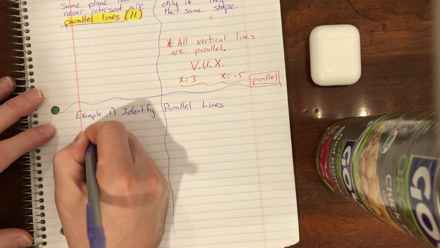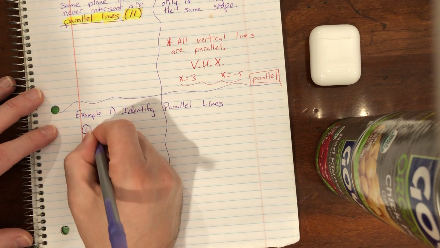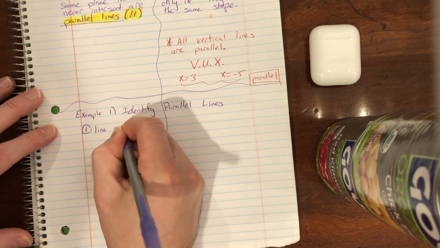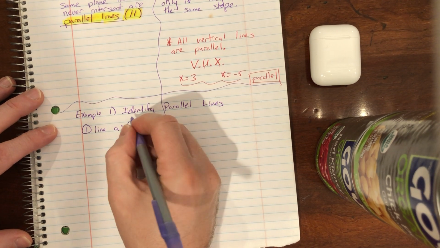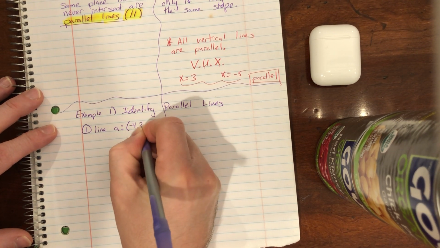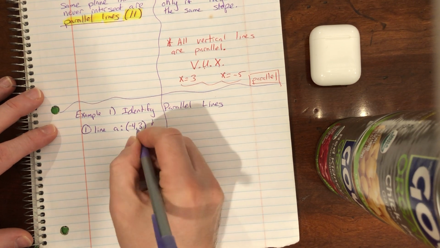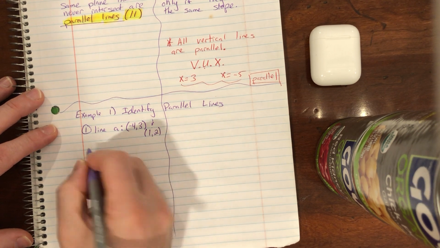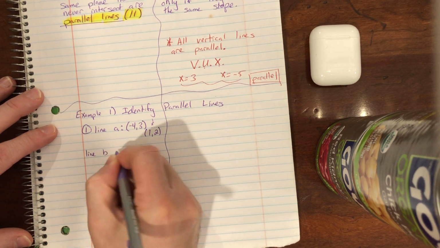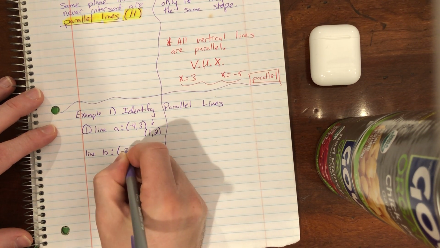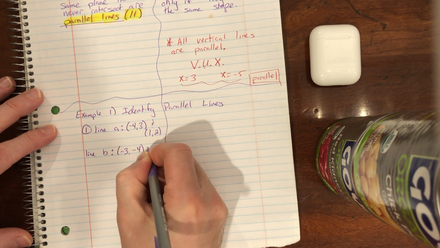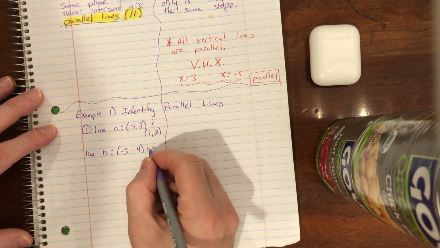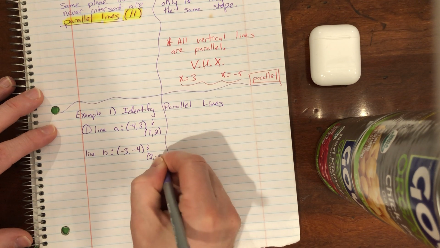I'm going to label this one example 1, and I'm going to tell you that line A has the points -4, 3, and the other point's going to be 1, 2, and line B has points -3, -4, and 2, -5.